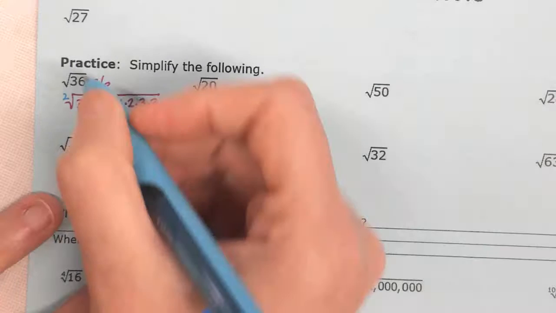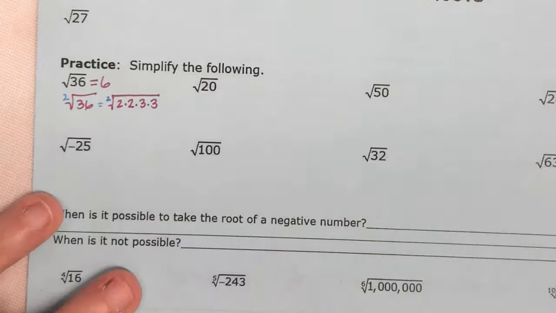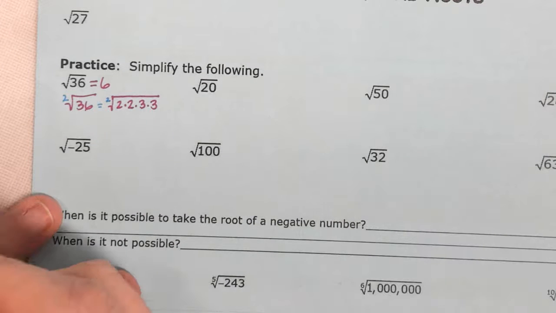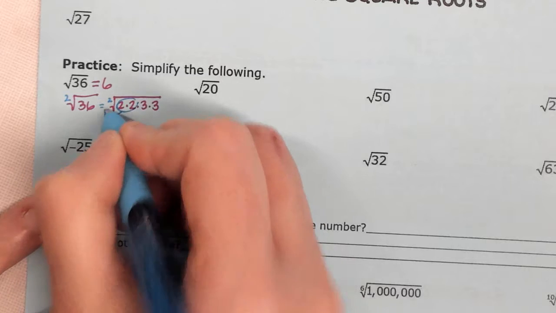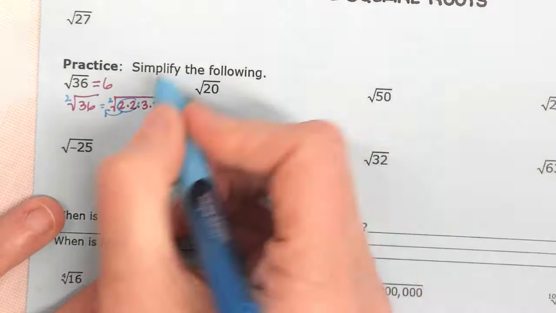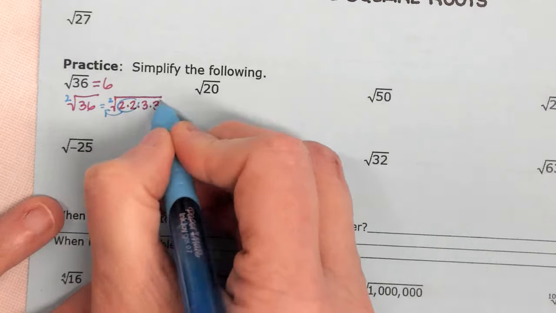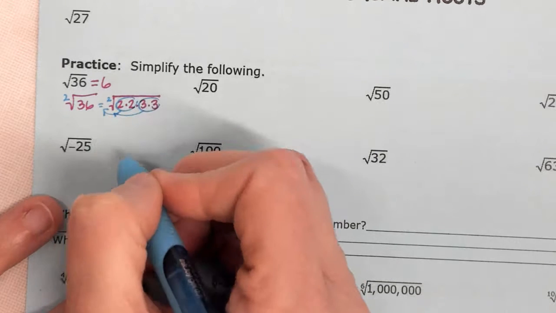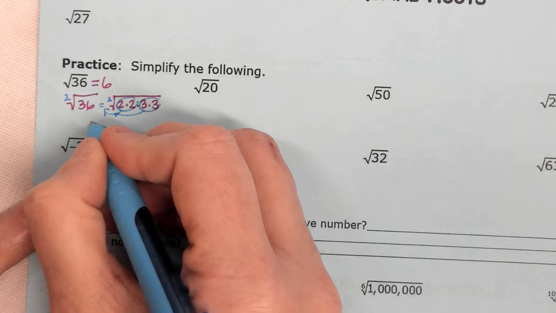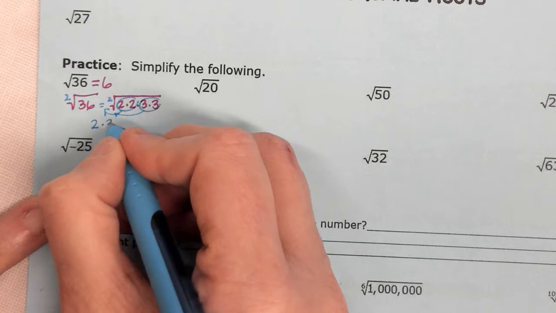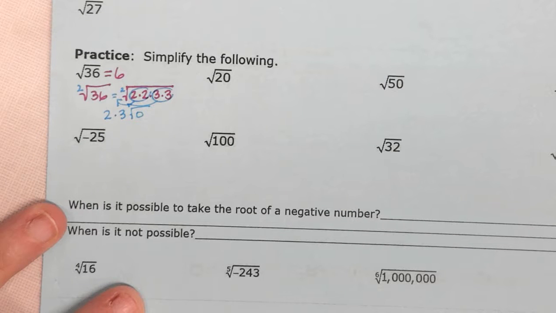Now, my invisible 2 says that if I want to pull something out from under the radical sign, I can exchange a pair for one on the outside. So I have a pair of 2's and a pair of 3's, right? So on the outside, I'd have a 2 and a 3, and then there's nothing left under the radical.